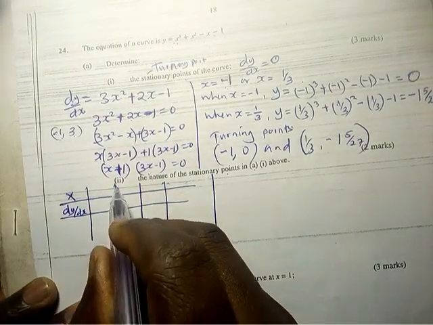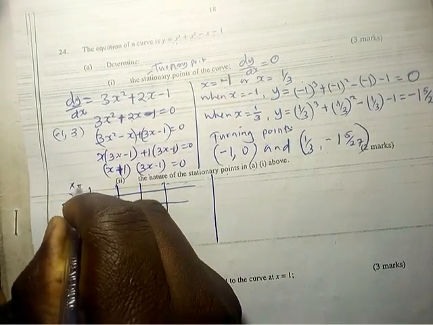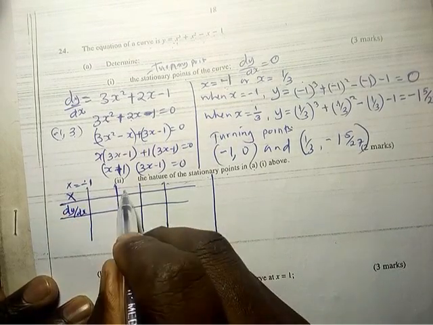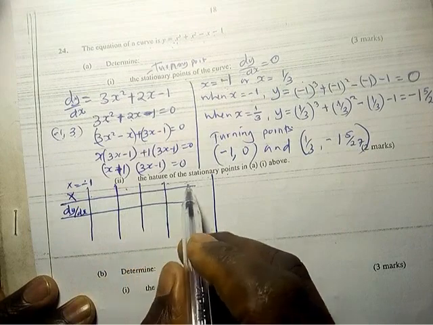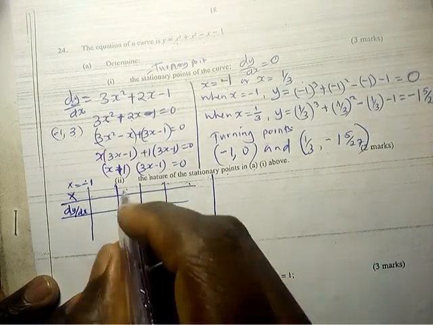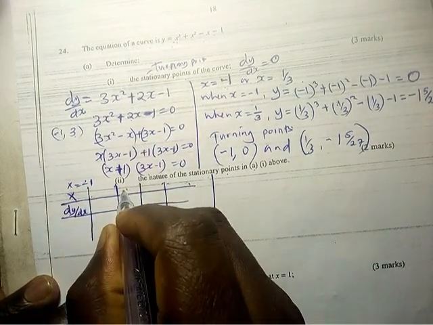When x is -1, we put it in the middle, and we look for one value to the left and one value to the right of x.